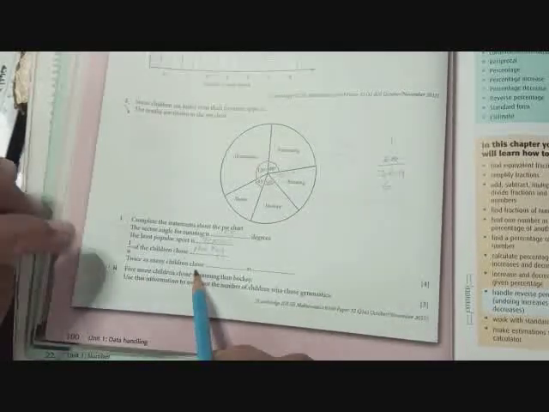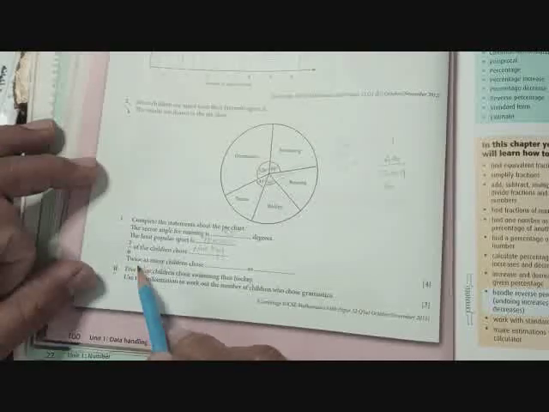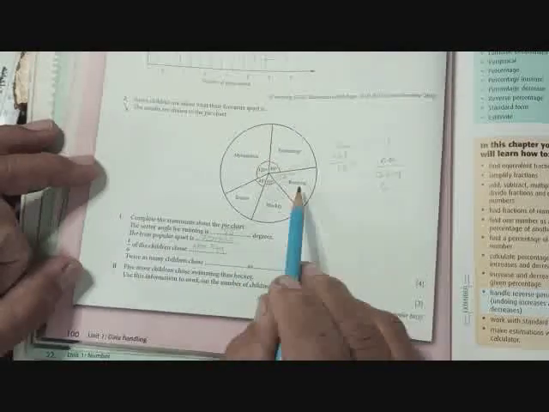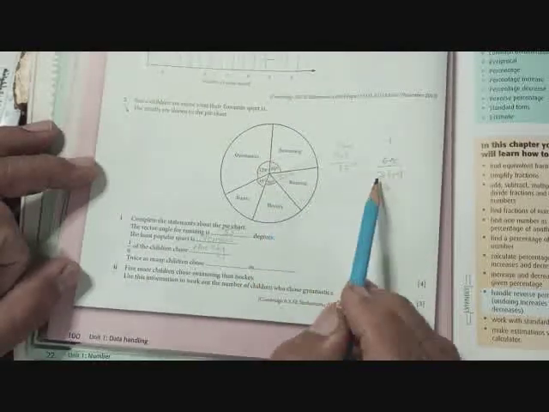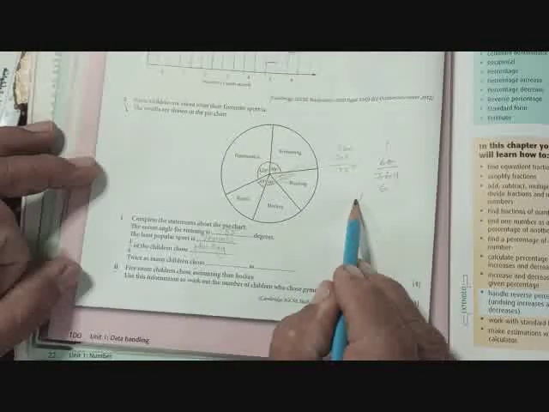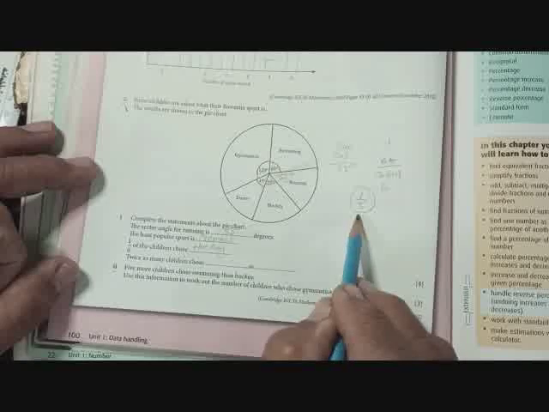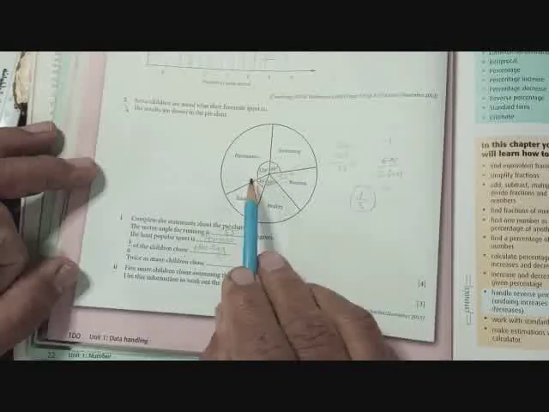Twice as many children choose. Now this is the part ahead of this. If I come to this answer, then I'll know what sport.